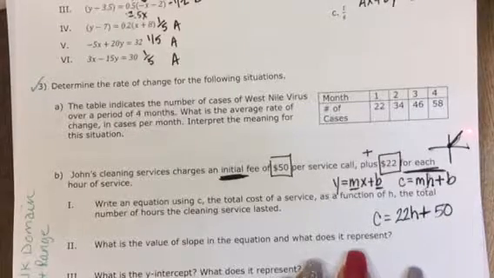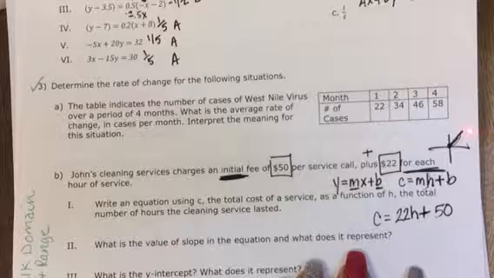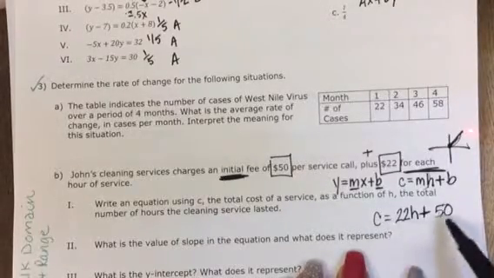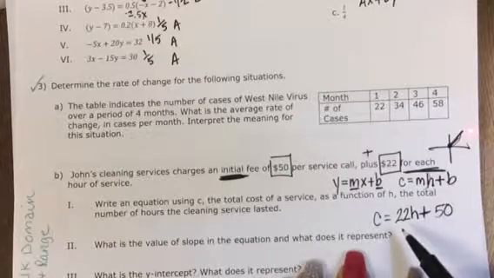Doesn't that make sense? The initial fee is $50. They're going to pay them a flat fee of $50, no matter what. And then they pay them $22 for every hour that they work. And how much they get paid depends on all of that to happen.